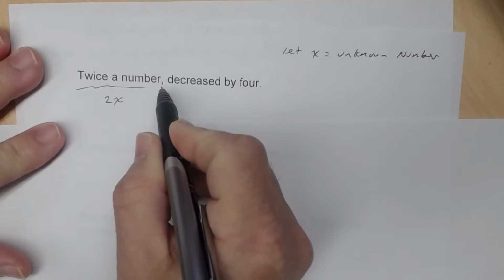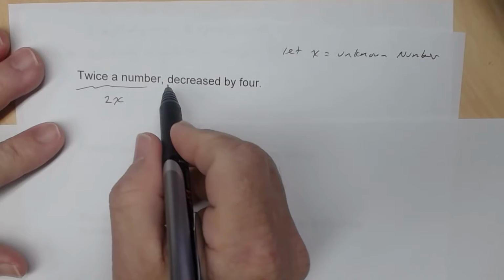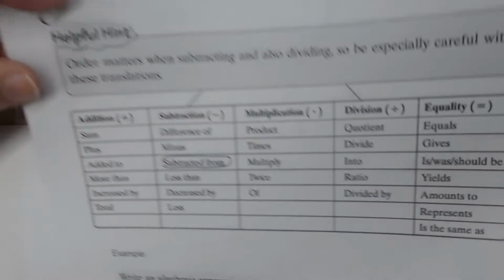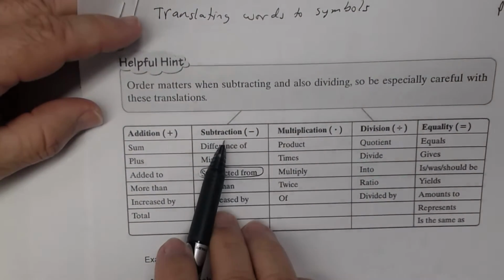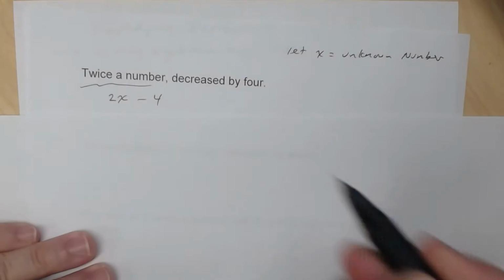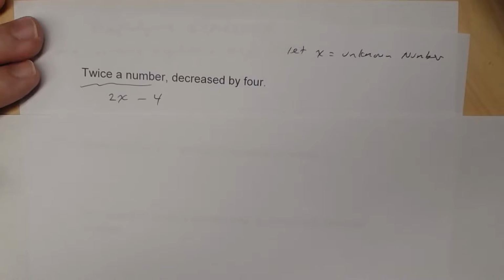Now there's a comma there, and the comma is a pause. So twice that number, and then I'm going to decrease. Remember, decrease by means to subtract. So I'm going to decrease by 4. Can I simplify this? Can I combine like terms? These two terms are not like, so we cannot combine them. That's your answer: twice a number decreased by 4 is 2x minus 4.